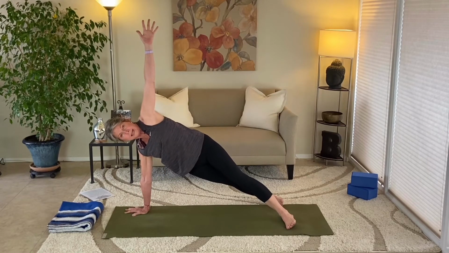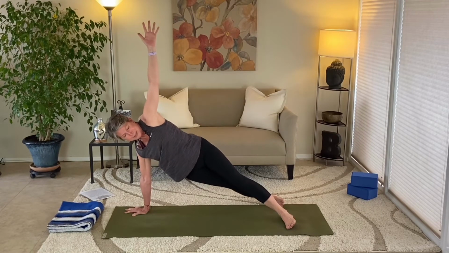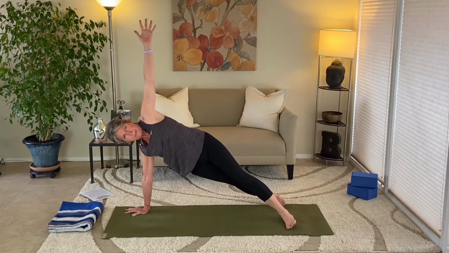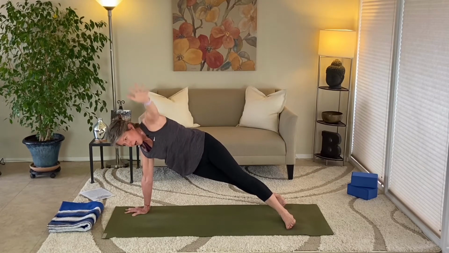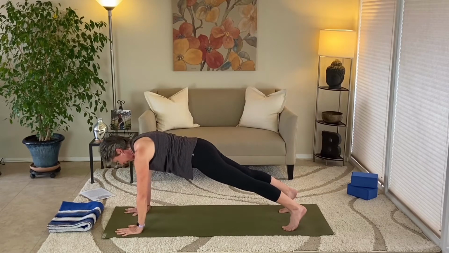Now keep pulling the right rib cage up away from the floor. We don't want the hips to sink. We want to lift up away from the floor. Big breath, strong legs, pull the belly button in and up. On your next exhale, bring left hand down, come back into that wide leg plank.